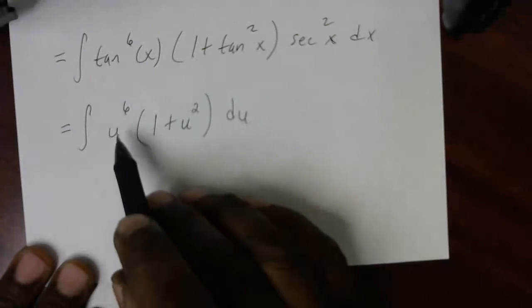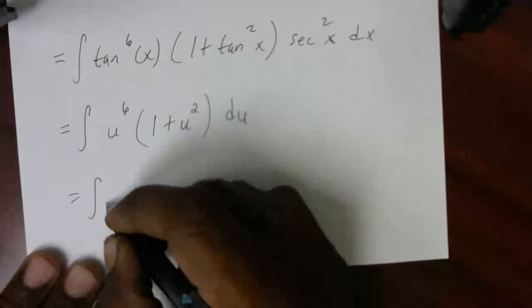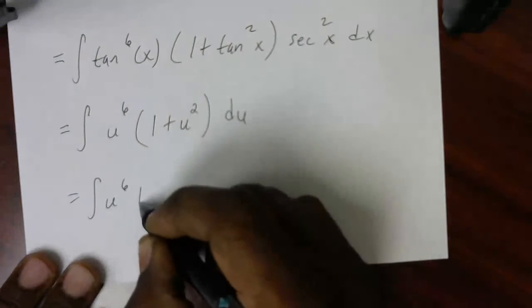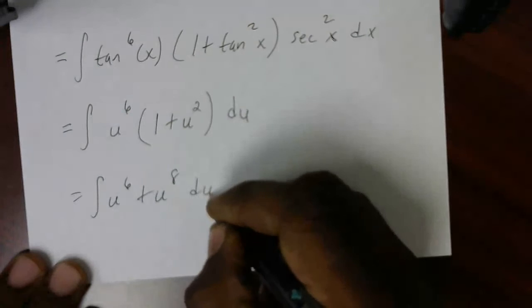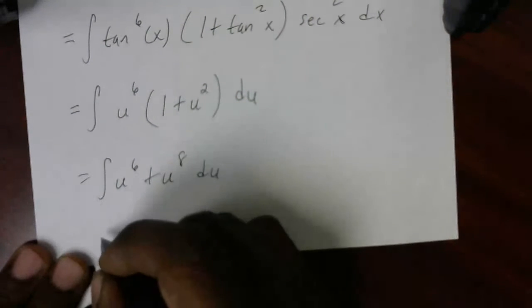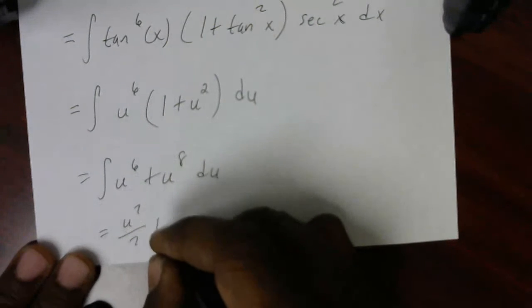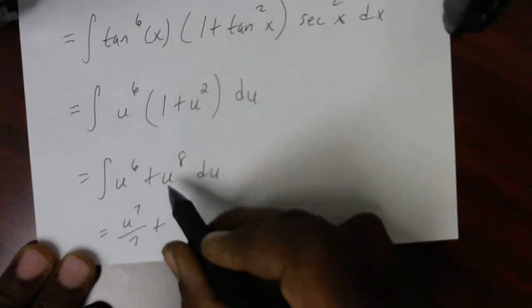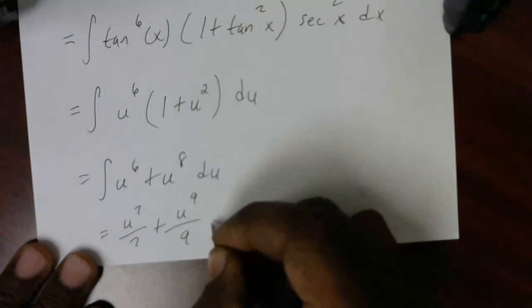So now I'm going to simplify. I'm going to remove the parentheses. I'm going to distribute. So this is u to the 6th power plus u to the 8th. If I integrate u to the 6th power, we have u to the 7 over 7. If I integrate u to the 8th power, we have u to the 9th over 9.